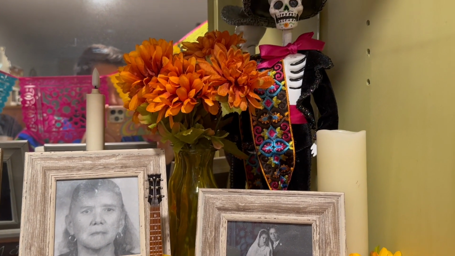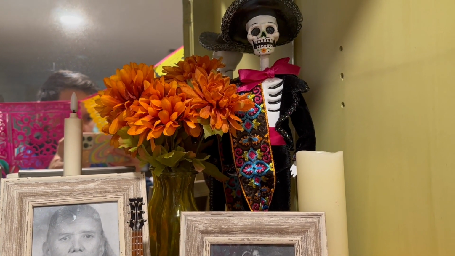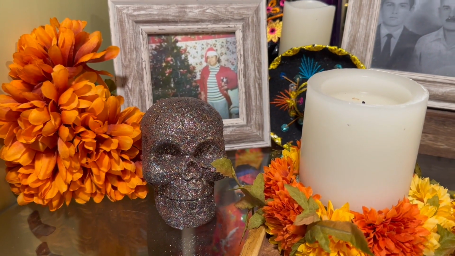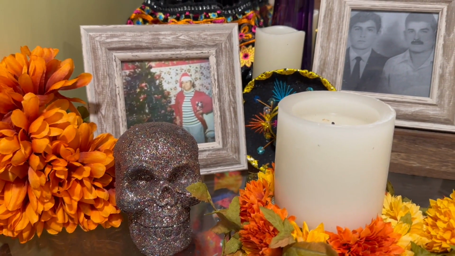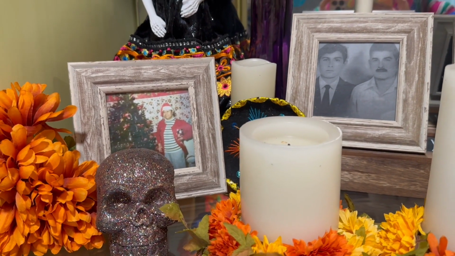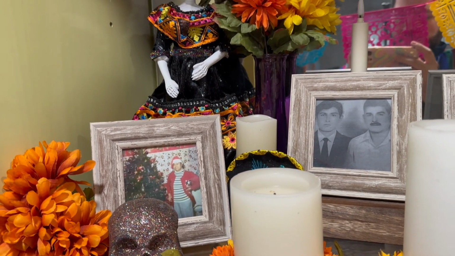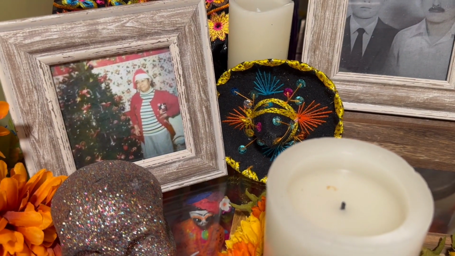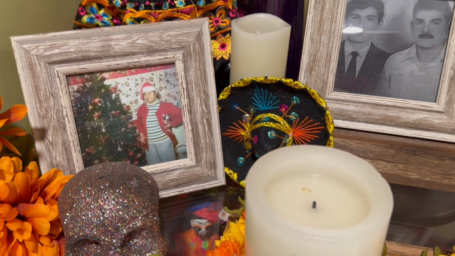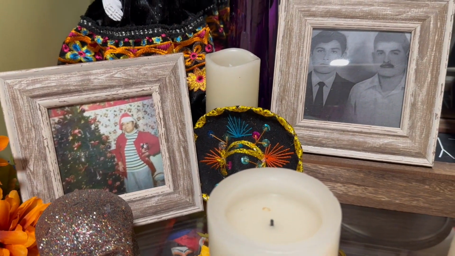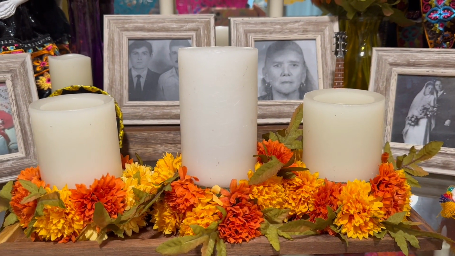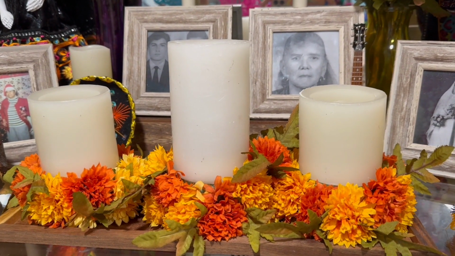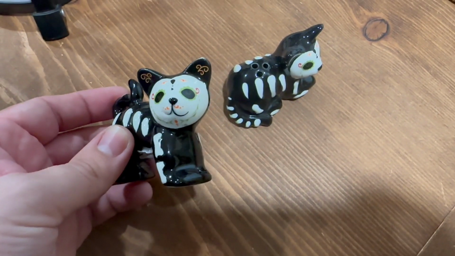Again, nothing is right or wrong. You guys can definitely do your own ofrenda in any style that you like. Don't let anyone tell you otherwise. You're able to do it however creative you want. Be as creative, be as simple, be as fulfilling as you want it to be. If you want it to be filled with so many things, it's totally up to you. There is absolutely no right or wrong way of doing it. You really just have to focus on the pictures.